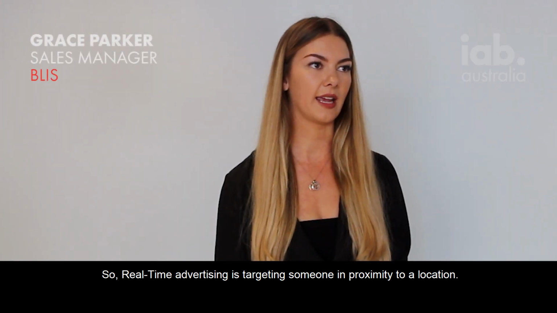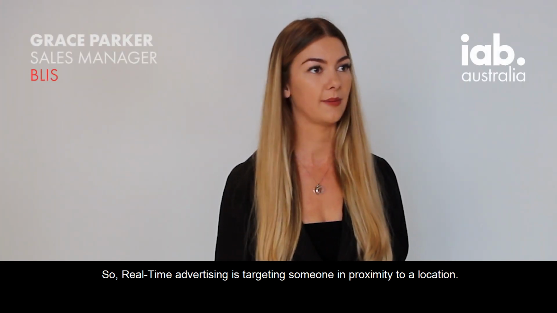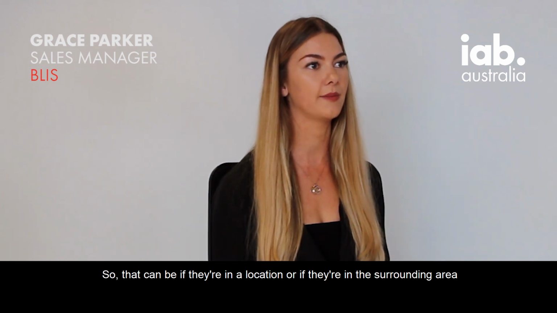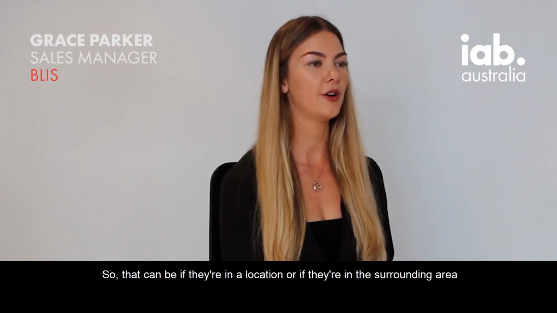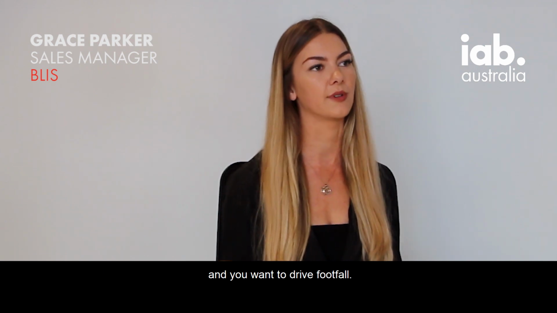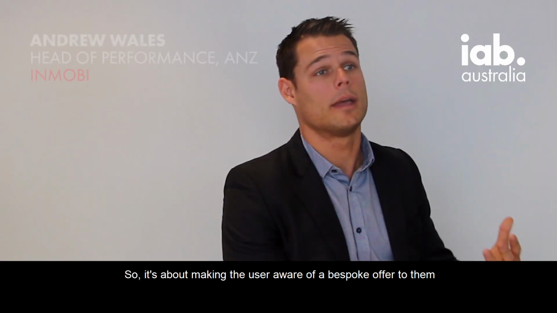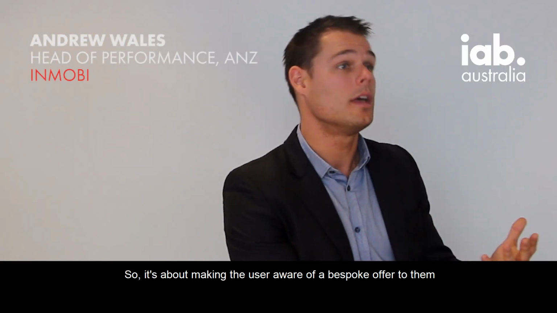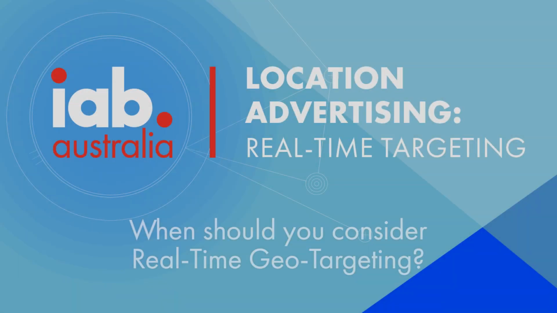Real-time advertising is targeting someone in proximity to a location. That can be if they're in a location or if they're in the surrounding area and you want to drive footfall. So it's about making the user aware of a bespoke offer to them and actually trying to get in the consideration set and drive them to that store.